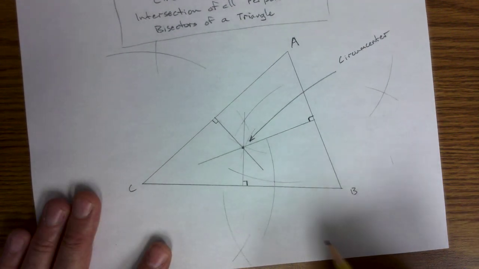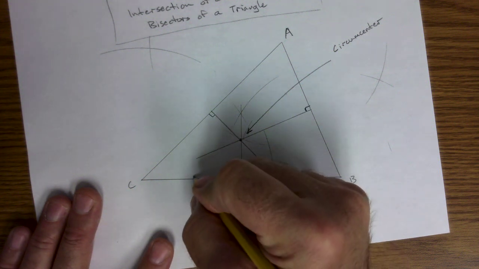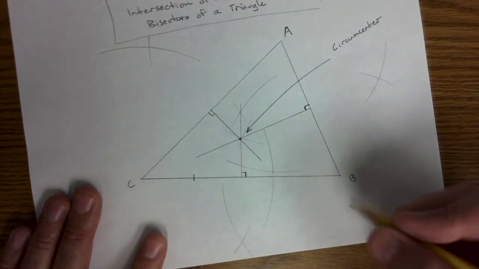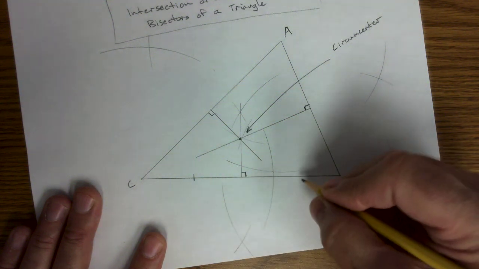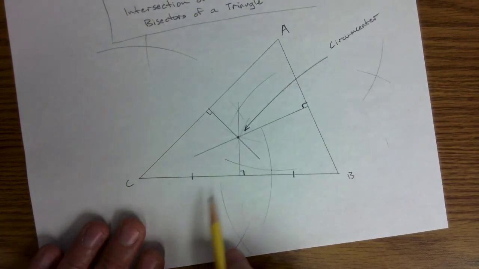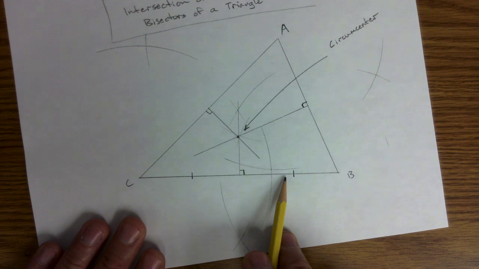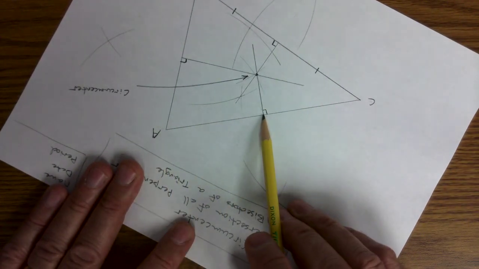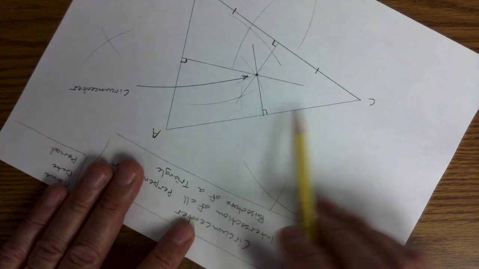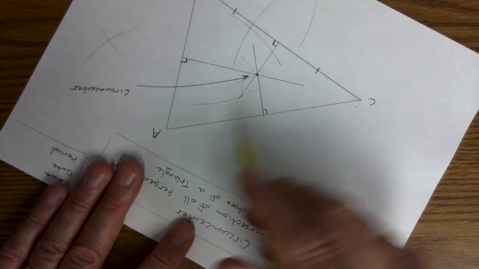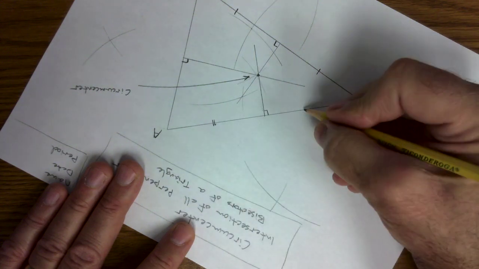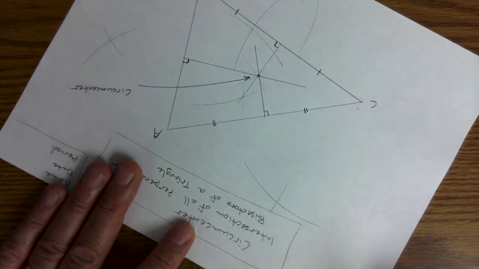That means that this line here, from C to this point, and from B to this point, are exactly the same. So you put one mark here. And then, from A to this intersection, and from C to this intersection, they are the same also. So, but they're not the same to these other two. So I'm going to put 2 marks there.